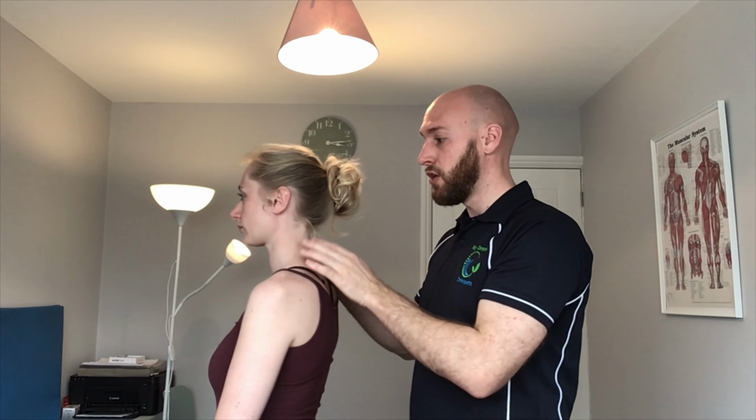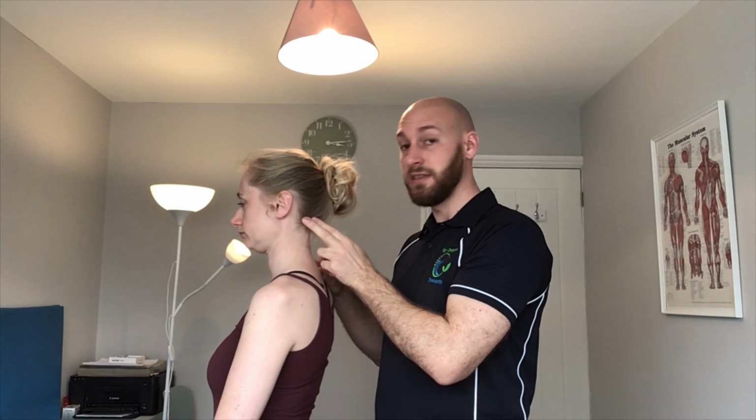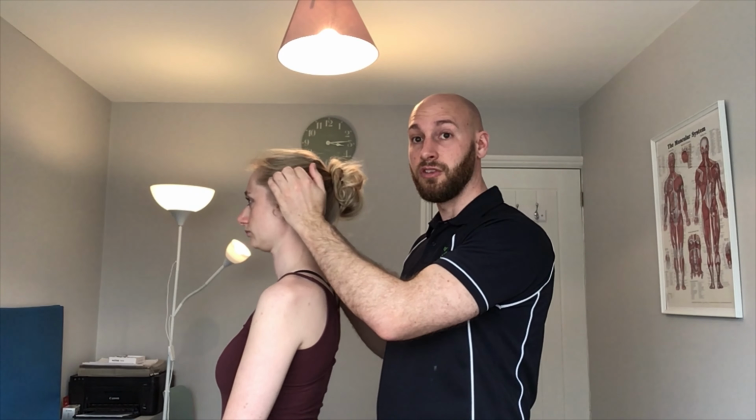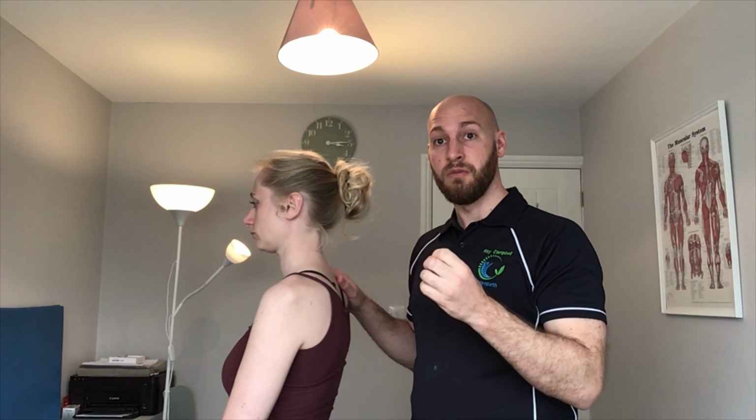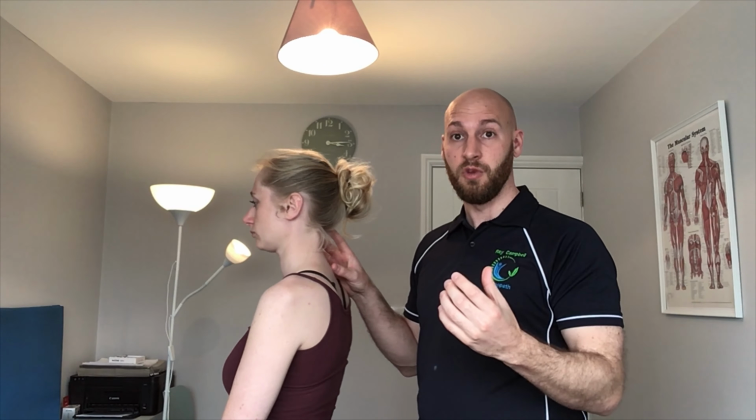cervicogenic headache, which is a constant pain that occurs, if I get Florence to turn to the side, at the base of the skull, around the side of the skull, at the front of the head, and commonly around the eye as well. This can mimic migraine type symptoms. However, with a migraine, it'd be more of a thumping, throbbing sensation, and you may have other symptoms like an aura, difficulty speaking, and symptoms into the arms. Whereas with a cervicogenic headache, it's more of a constant pain, which is made worse by neck movements.